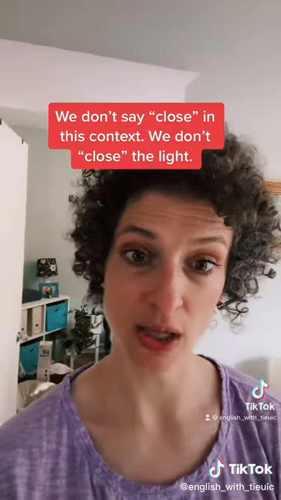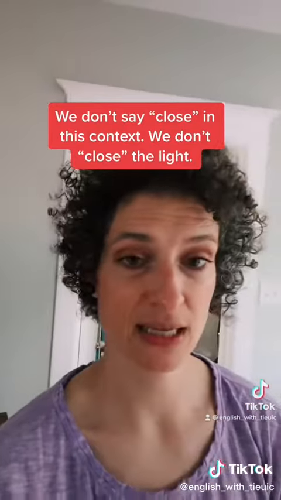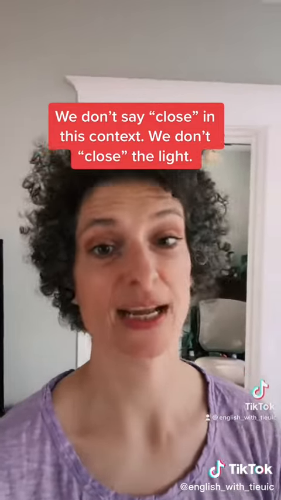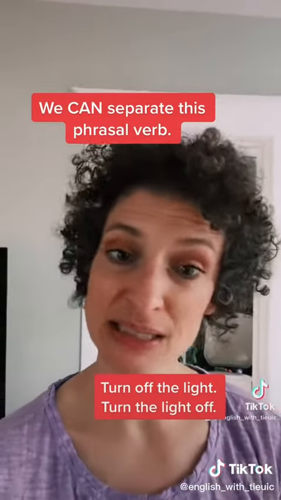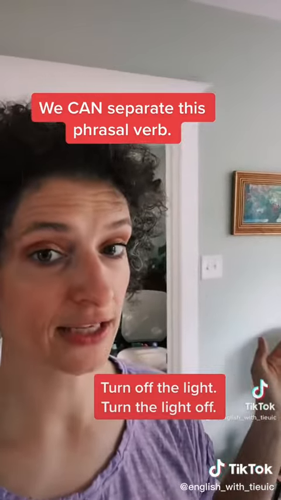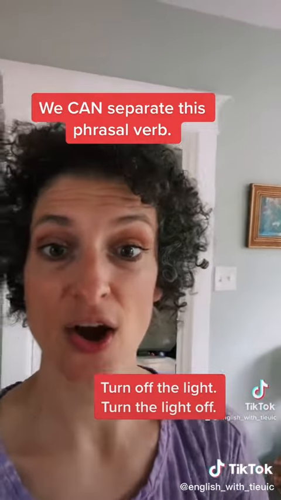And just like with open, we don't use close to describe these things. So I don't close the television and I don't close the light. I turn them off. This phrasal verb can be separated. So I can say turn off the light or turn the light off.